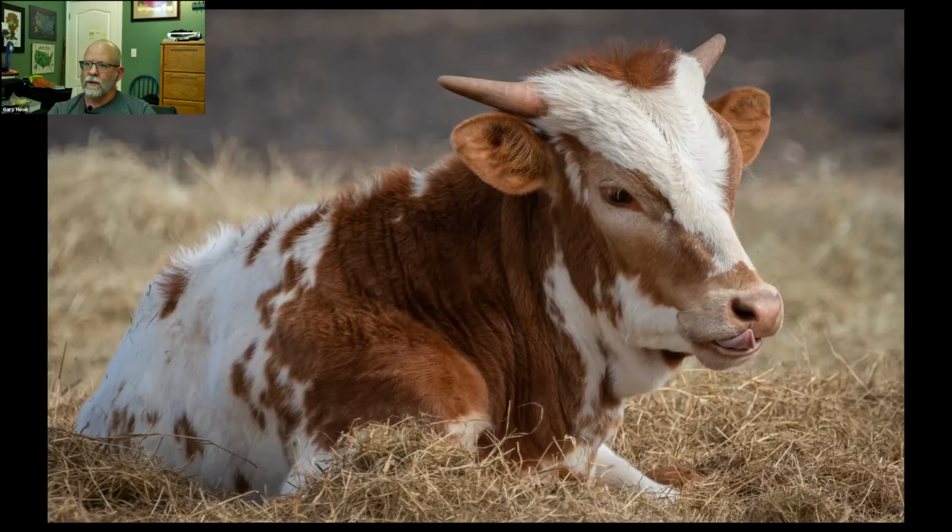I think it works really, really well because we're talking about maybe a barn or just outside a barn or something like that with the hay. I think it's gorgeous. I love the detail even in the blurry areas. I think it's great. I love the tongue. However, the tongue is the thing that's most in focus here. It should be the eye.